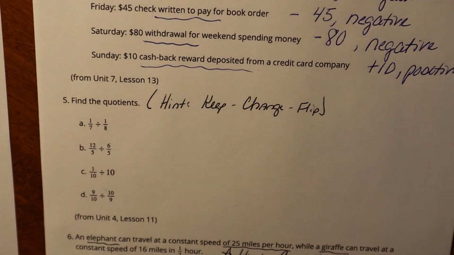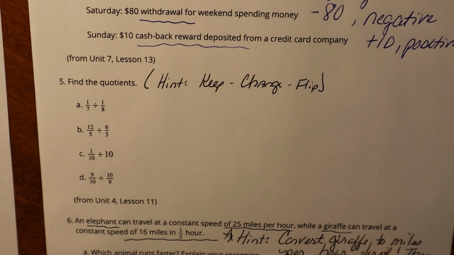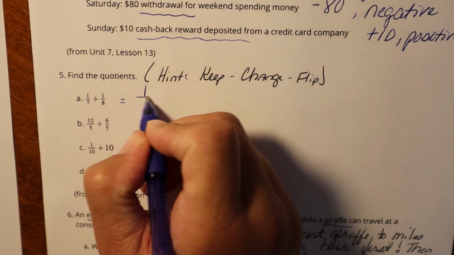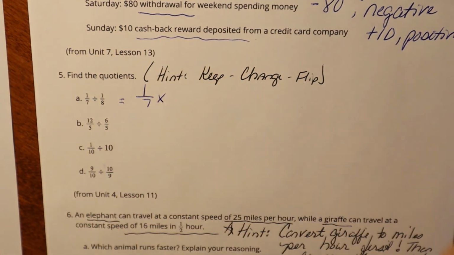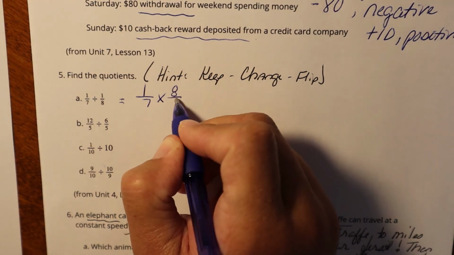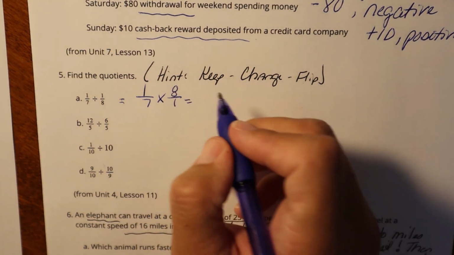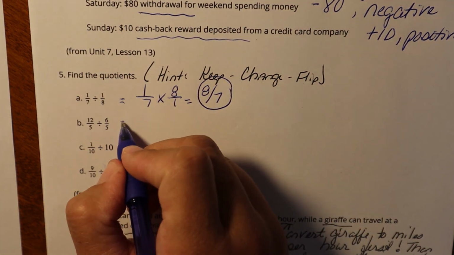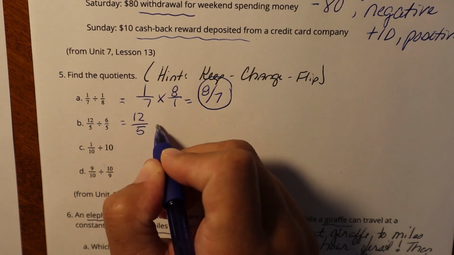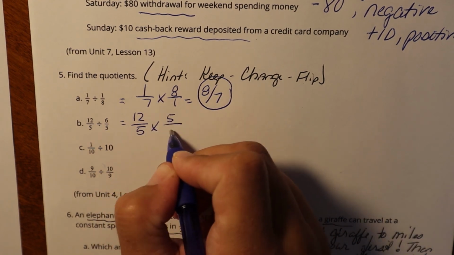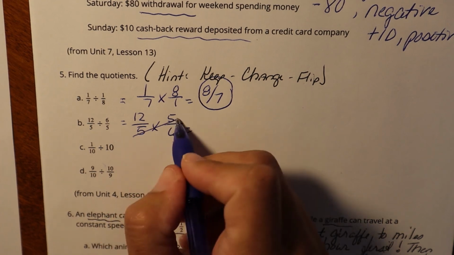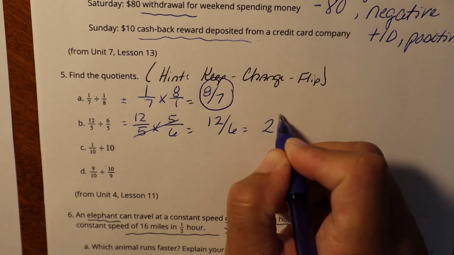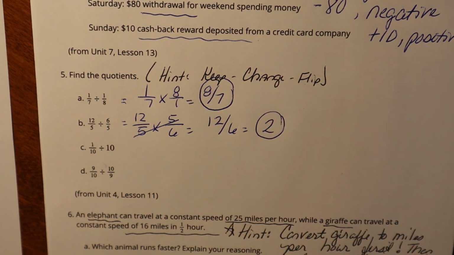Number 5, answer the questions. I gave you a hint. This is using keep, change, flip because we're dividing fractions. So for this first one, you keep the first fraction, your division changes to multiplication, you flip the second. Okay, can't do any reducing, so it's simply 8/7. B, keep the first fraction, 12/5. Change the sign, flip the second. Here, you could cross out your 5s, and you're left with 12/6, which reduces down to 2. 12 divided by 6 is 2.